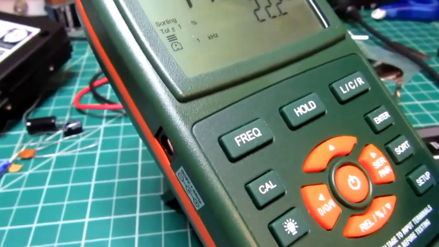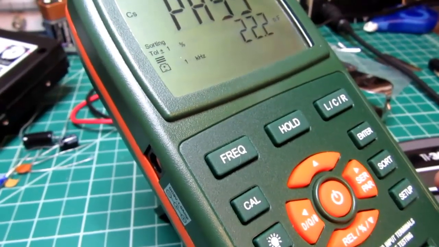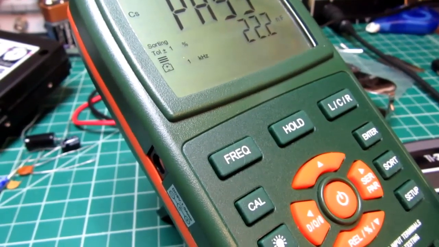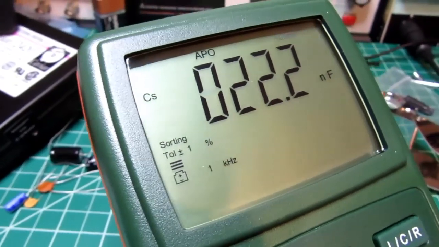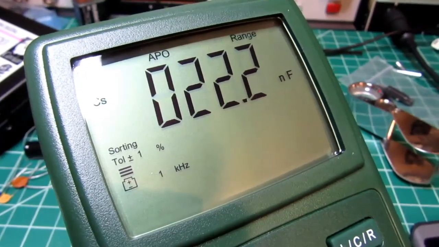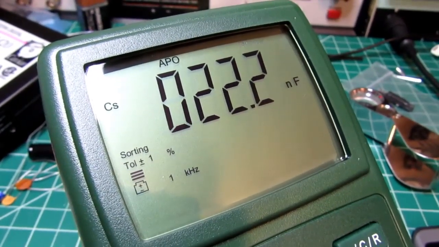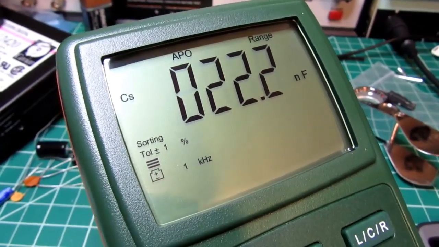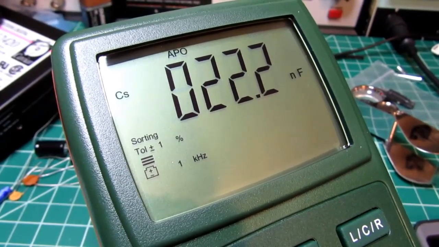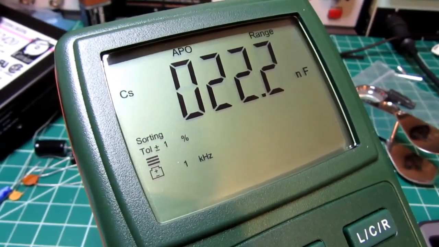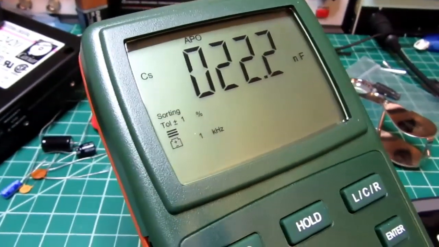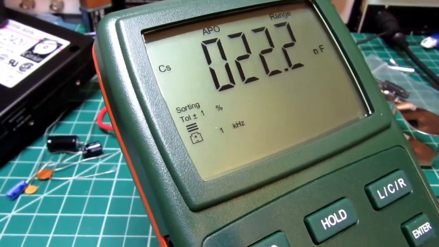So I push the setup button here once, and it goes to range. Push it again. Well, it's just sitting there in range. I guess it requires me to actually set something.